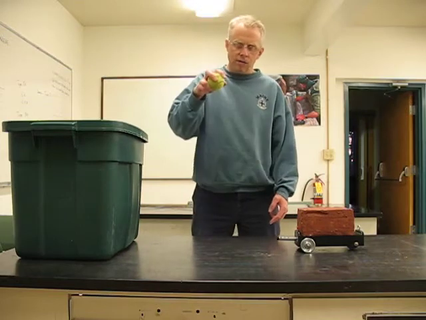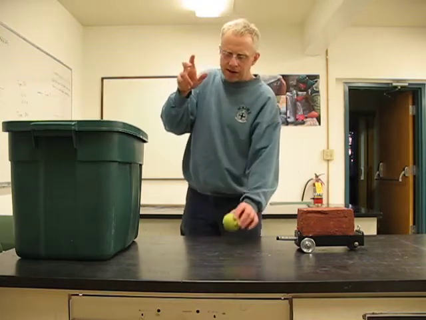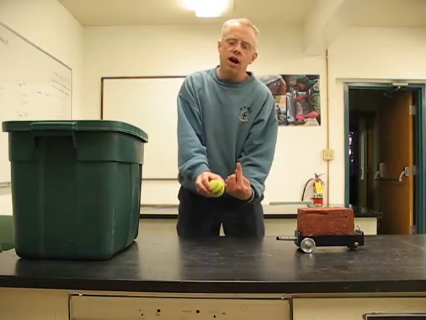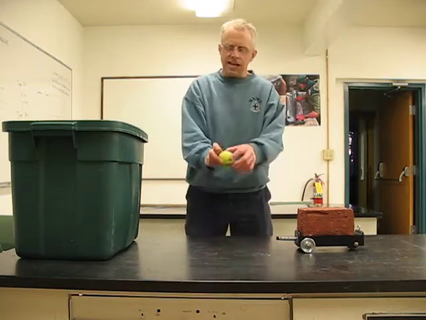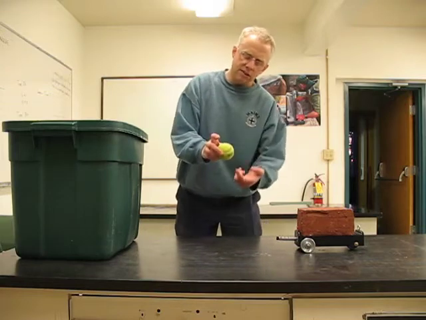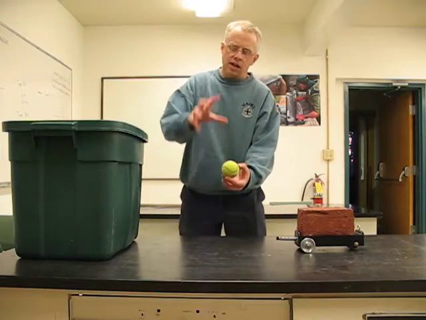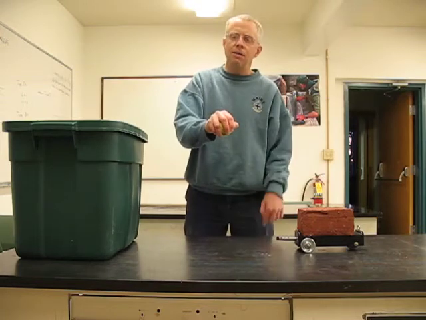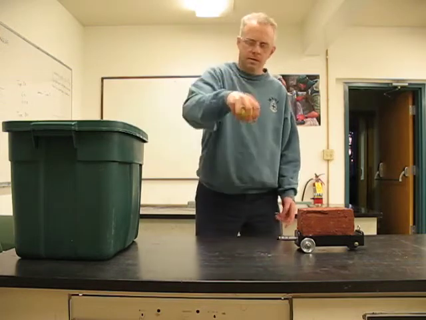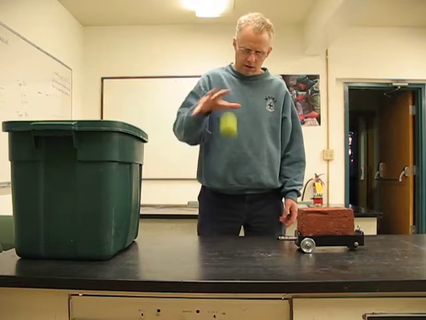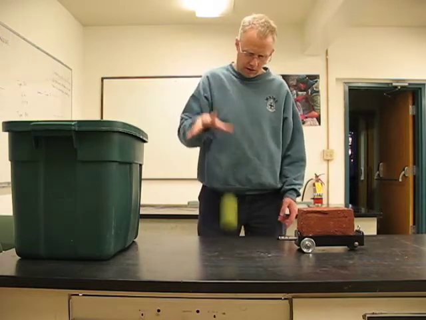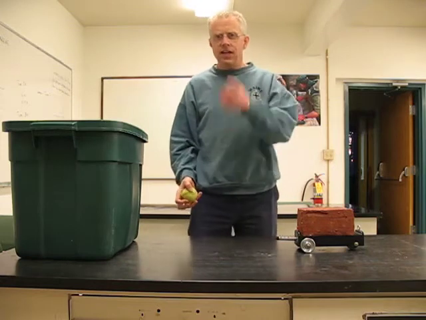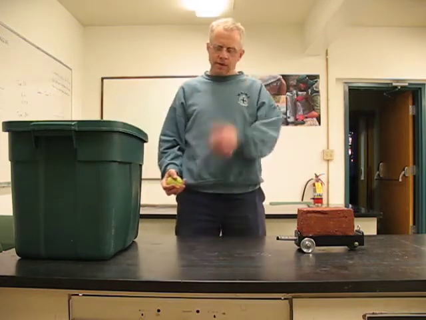So negative when I throw it, negative when gravity is taking over, positive when the table is pushing up on it, negative as it rises and gravity is pulling it downwards, negative as my hand comes over the top of it and stops it. Okay, so that's positive and negative in terms of up and down.